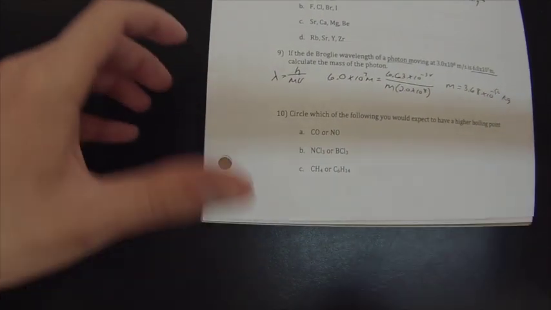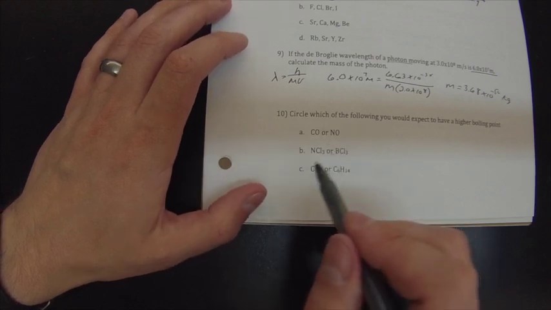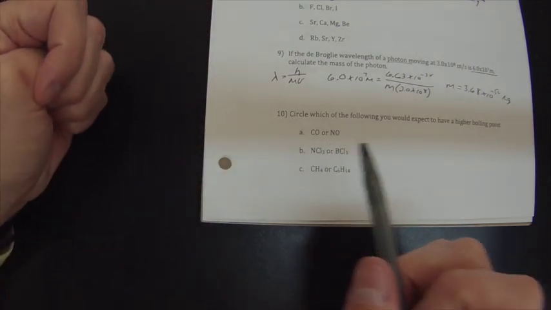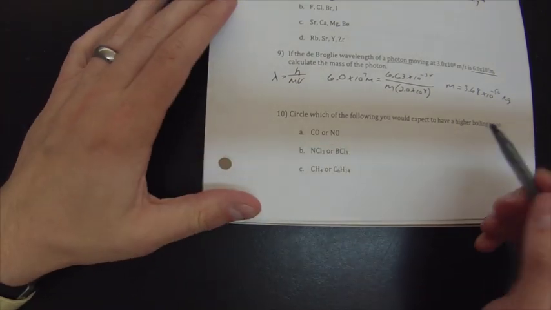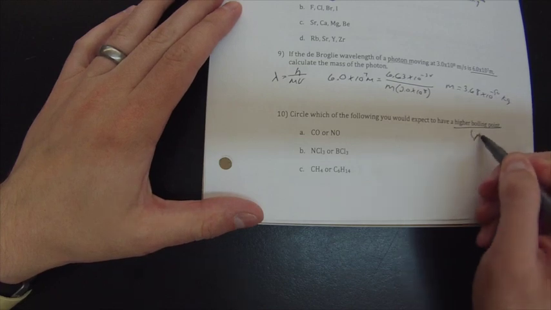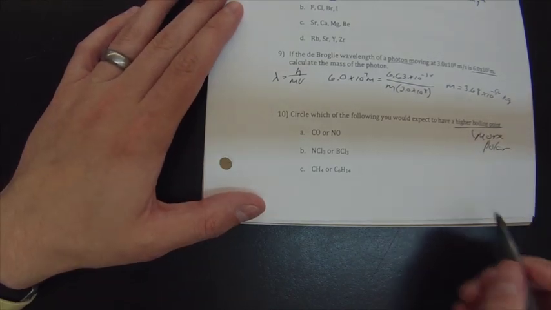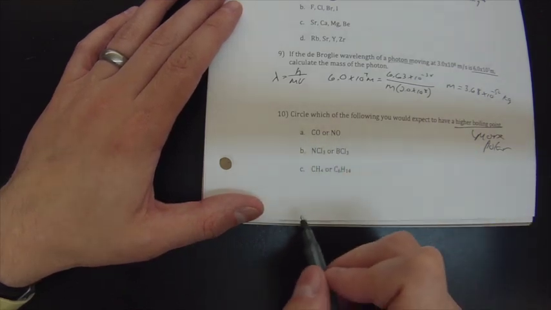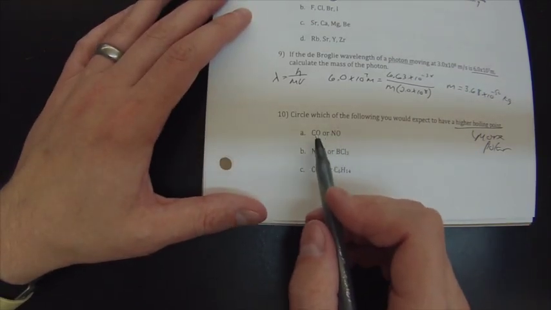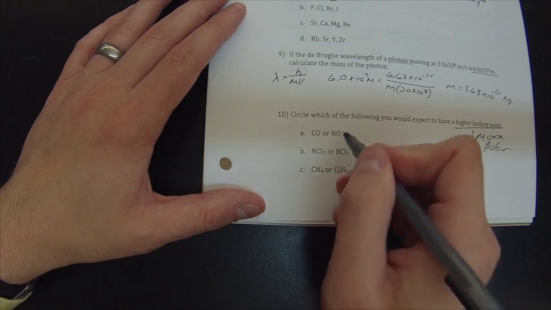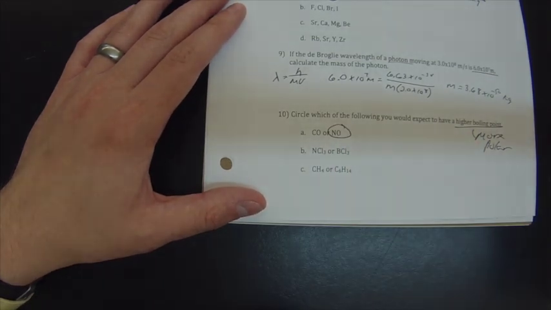All right. We didn't explicitly discuss this yet, and we will next class, but basically higher boiling point is from something being more polar. So if you look here, CO or NO, basically which two have a greater difference in electronegativities? NO does.